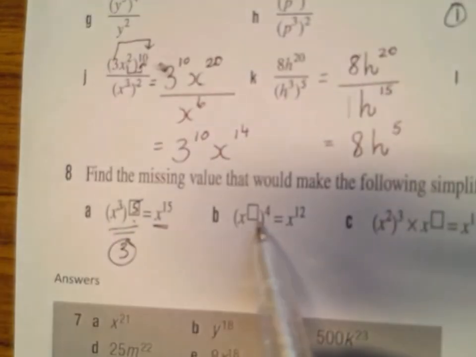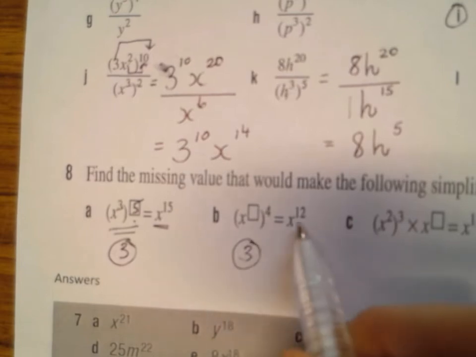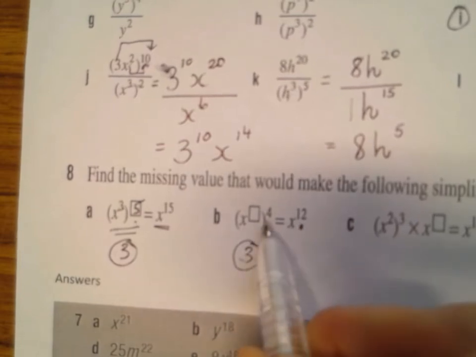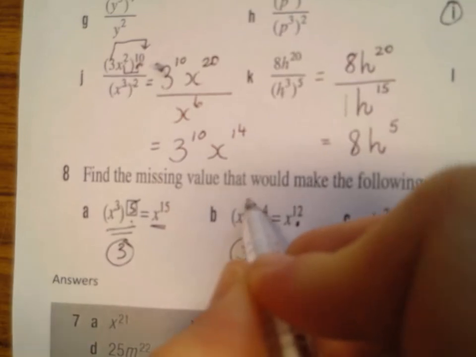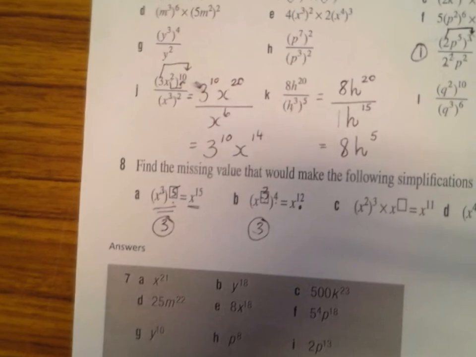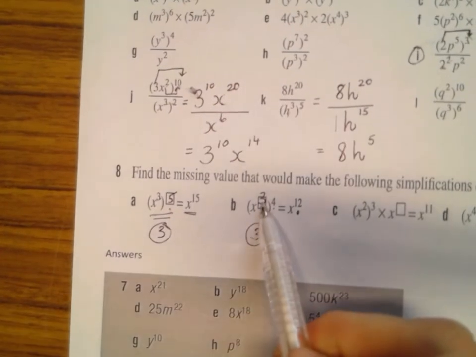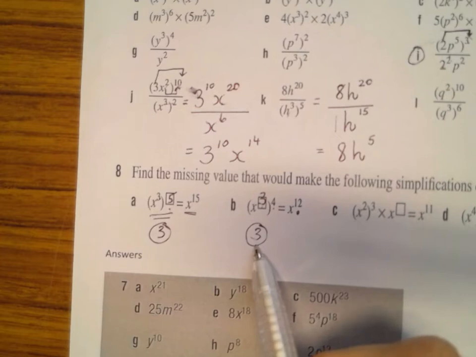Okay, here again, hopefully you realise it's index law 3 happening. Your result is x to the power of 12. You know it's a 4 there. You have to work out what multiplied by 4 gives you 12. Your answer here is 3, because 3 multiplied by 4 is 12. This is index law 3.